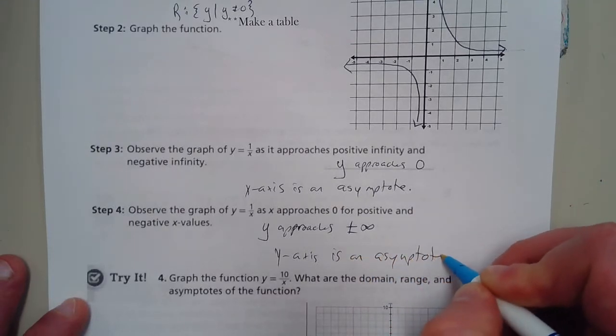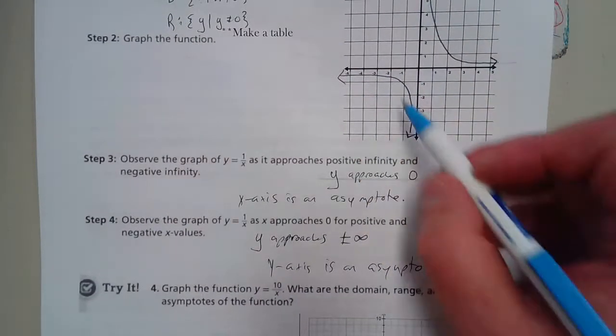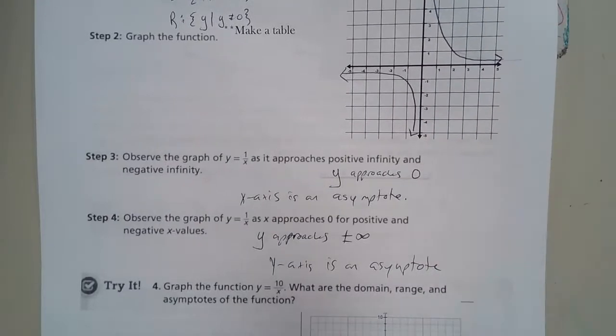And any of these graphs that we look at, we're going to see a bunch of these over the next couple of days, are going to have asymptotes. Ours happens to have 2 asymptotes, one horizontal, one vertical. You're going to see all kinds of combinations as we go forward. But that's the basics of it.